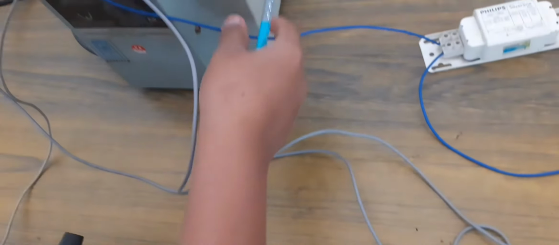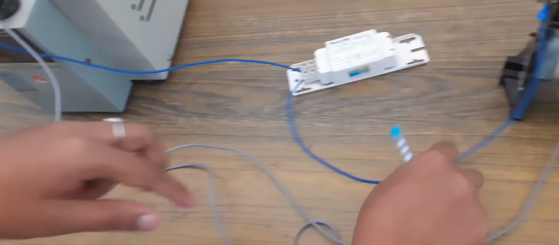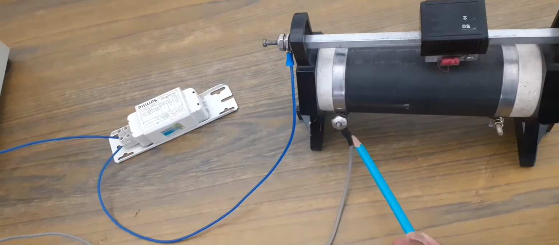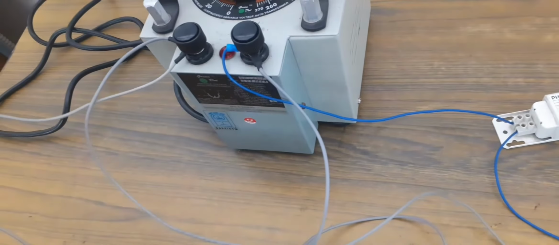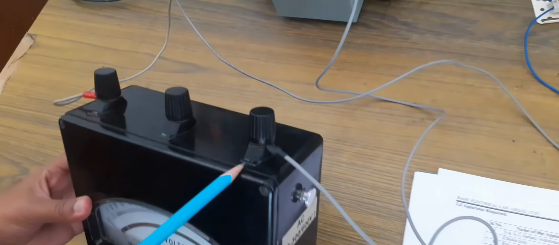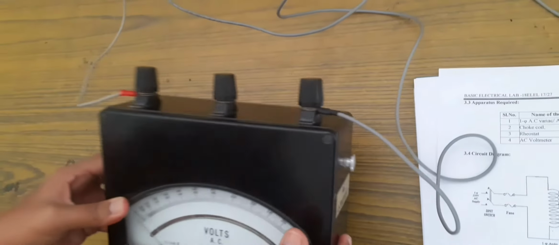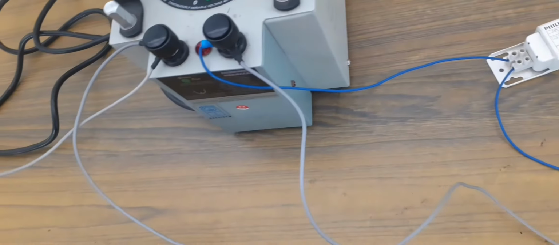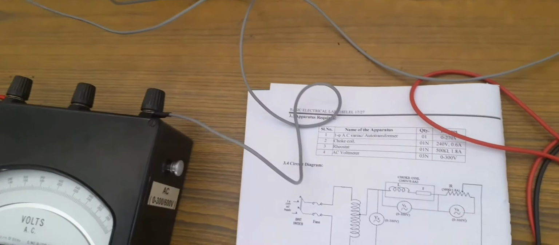You can see here, from one end of the auto transformer we have connected to the choke coil, and the other end of the choke coil is given to the rheostat, and the rheostat's other end will be given back to the single phase auto transformer. As I need to measure the supply voltage, I need to connect the voltmeter parallel to the auto transformer, and I need to select the 300 volt probe. As I am going with the single phase supply, you need to select the 300 volt range. So one from the common point and one from the 300 volt, you need to connect in parallel to the auto transformer. You can see the connection. So this is the connection you need to make for this particular experiment.